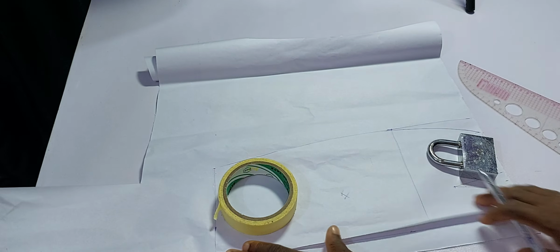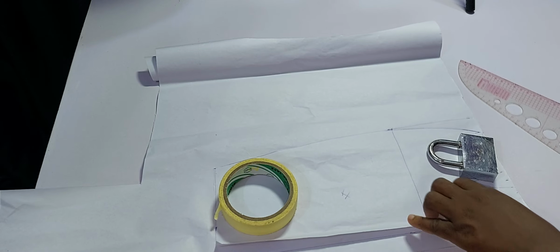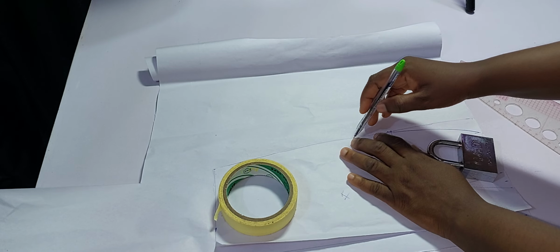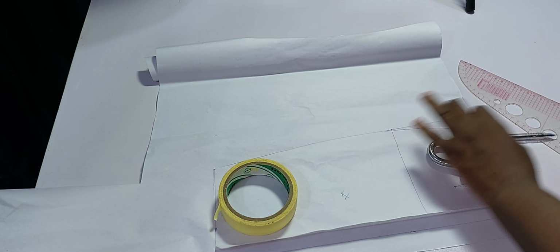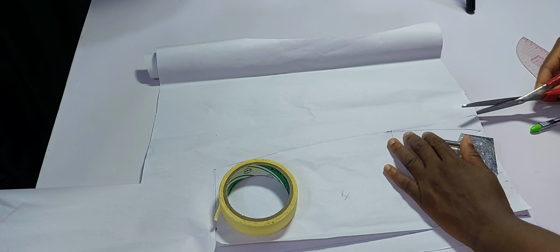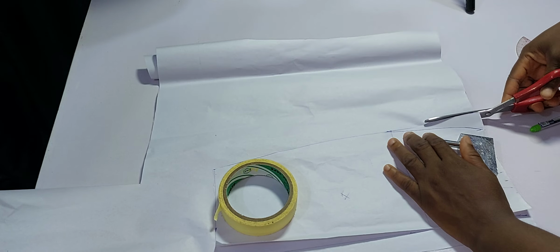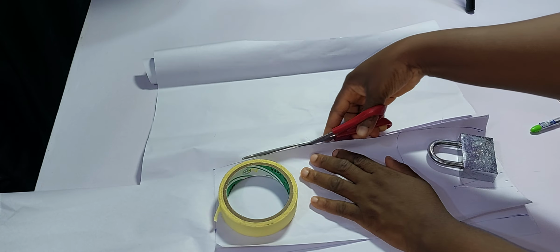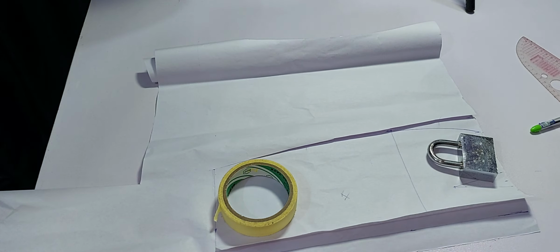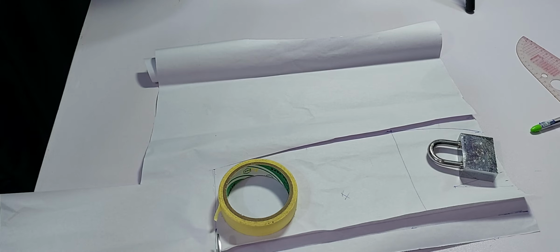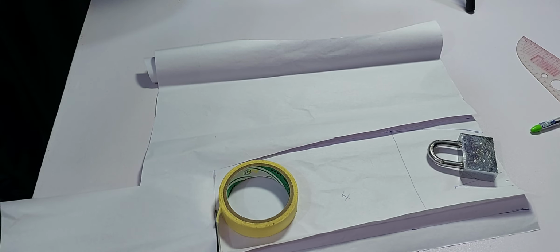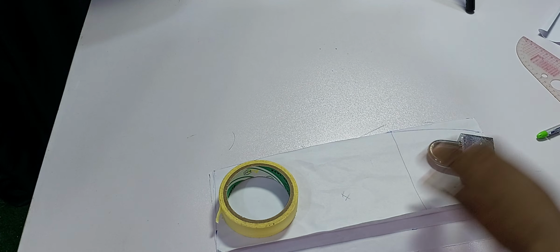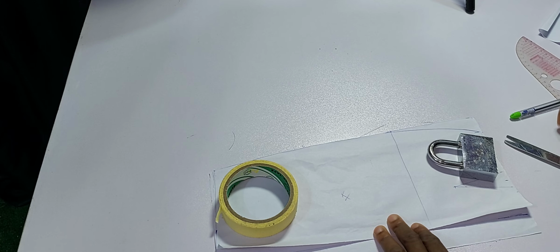Okay, so I'm just using this to hold this down. So I want us to trace it out, or let's cut it out. But there's something I want to show you. Alright. So this is what I want to show you.